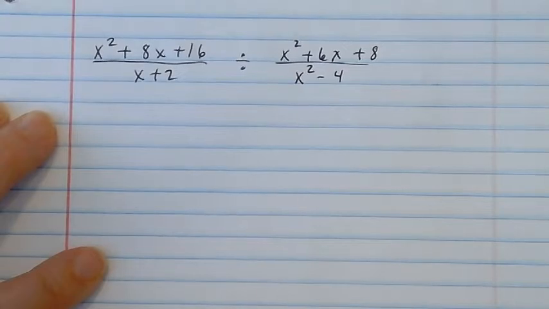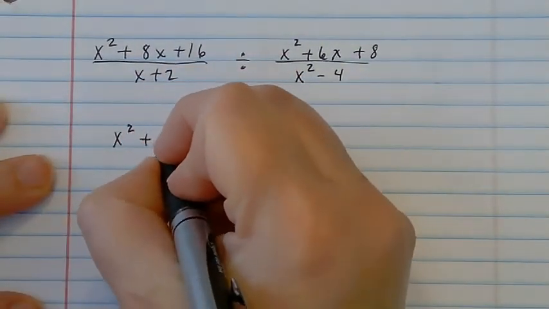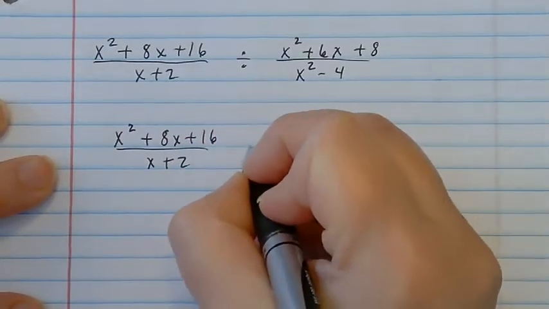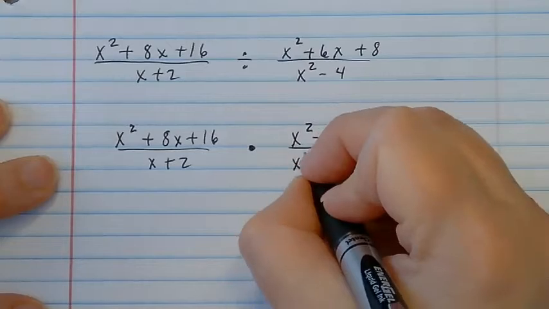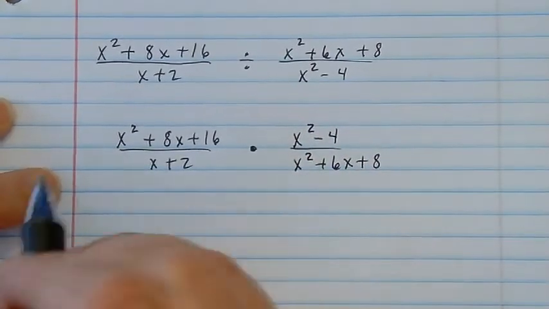So because it's division, I'm going to keep the first fraction the same. And multiply by the reciprocal of the second fraction. And then I'm going to go through and try to factor each part.